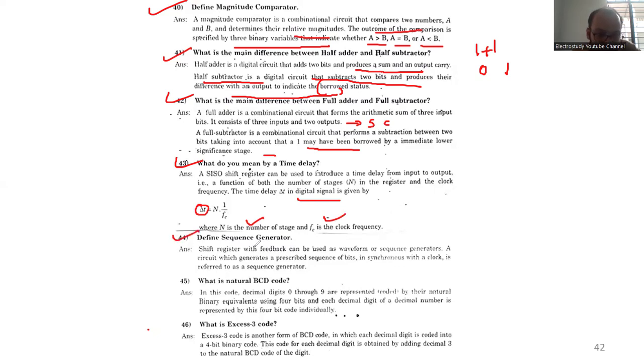Then, define the sequence generator. Shift registers with feedback can be used for waveform or sequence generators. A circuit that generates a prescribed sequence of bits synchronous with the clock is referred to as a synchronous generator.